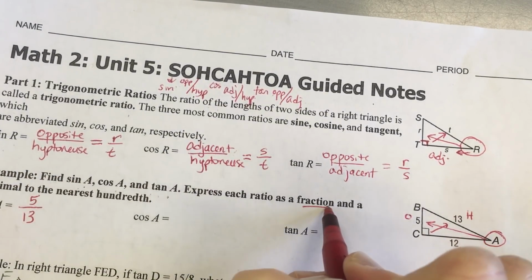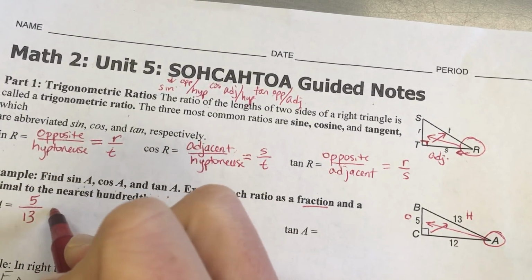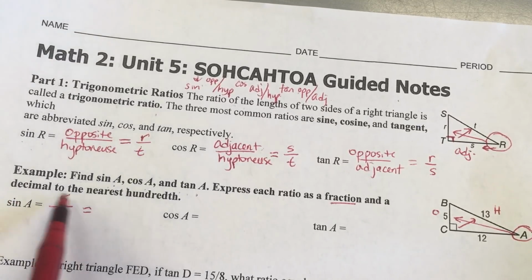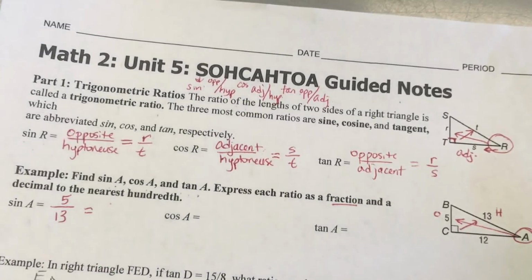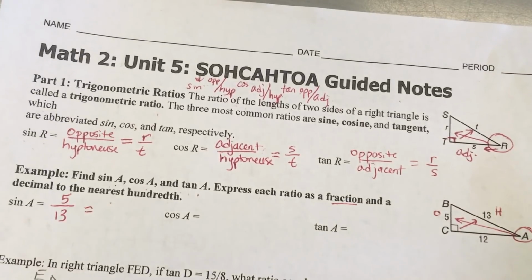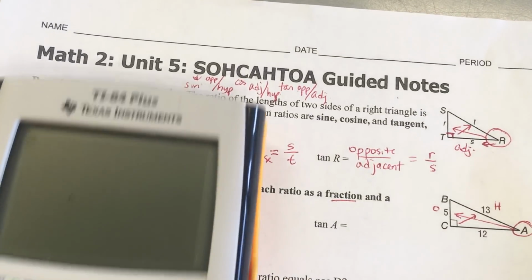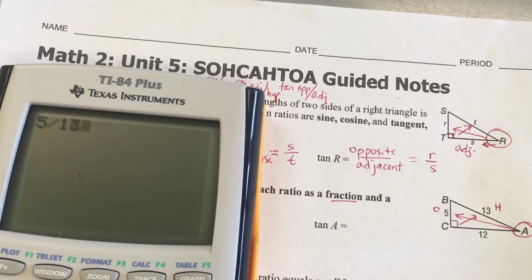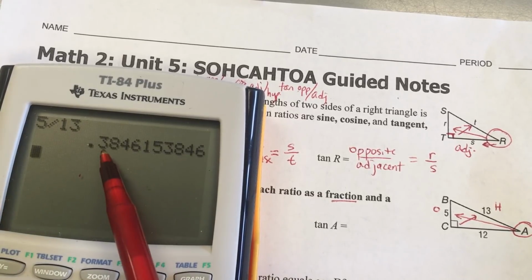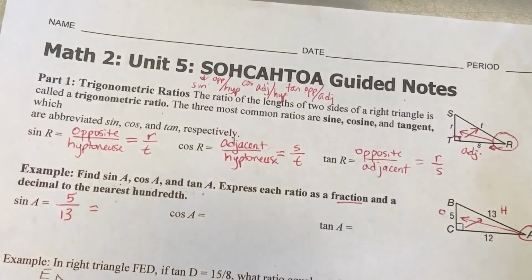So it said to express it as a fraction, so 5 over 13 is your fraction. And then it said decimal to the nearest hundredth. So we'll type this in our calculator. 5 divided by 13. And the nearest hundredth means 2 decimal places, so that's 0.38.